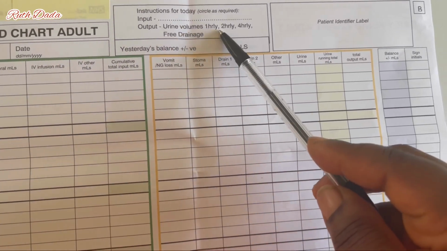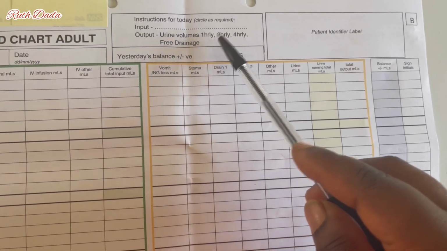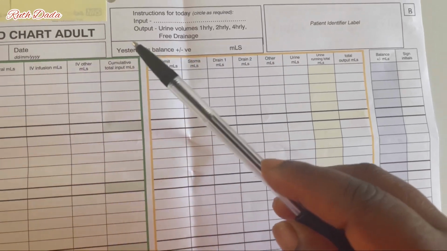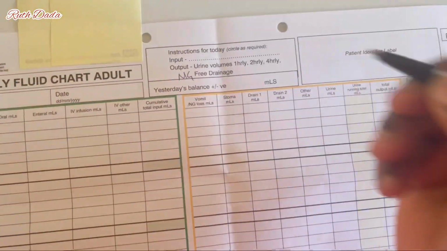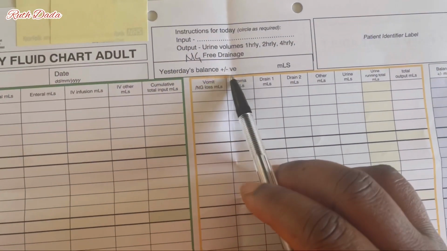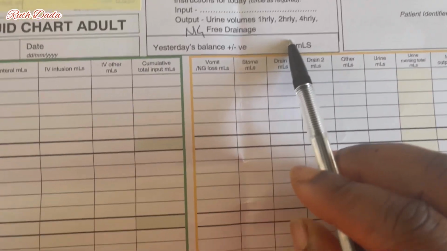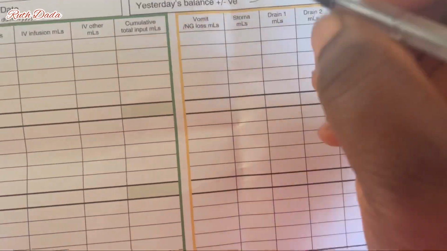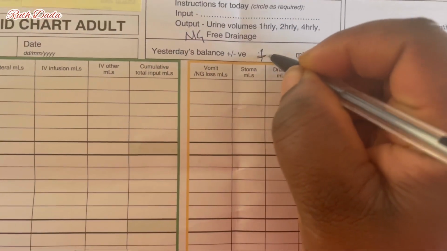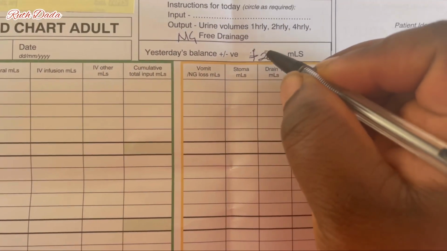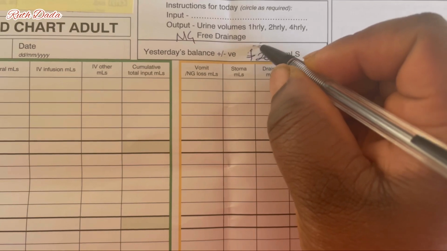Circuit as required: input, output, urine volume. So probably you want to monitor this patient's urine hourly, or 2 hourly, or 4 hourly, or if the NG is on free drainage, you can put NG is on free drainage. Yesterday's balance, positive or negative? Let's assume yesterday's balance was a positive of 200, so you put plus 200. But if it is a negative of 200, you need to put minus 200.